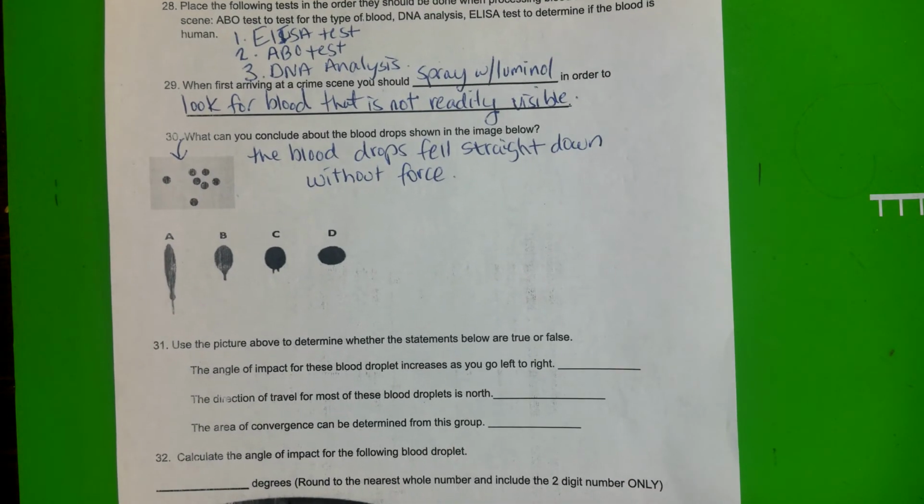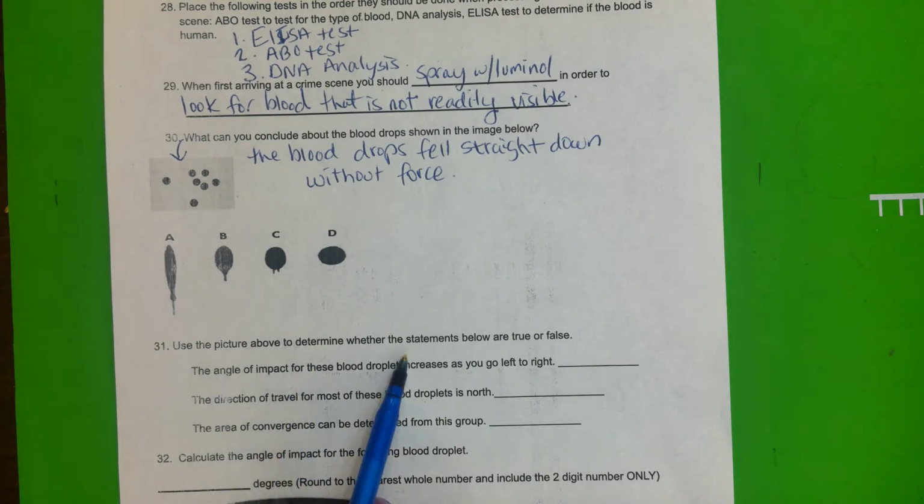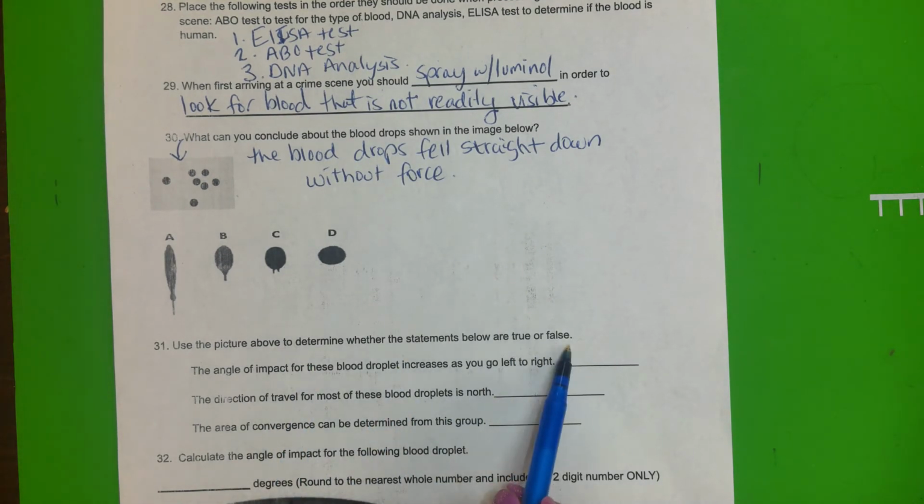Okay. Now use the picture above to determine whether the statements below are true or false. The angle of impact for this blood droplet increases as you go left to right. If you look at it, that is true.